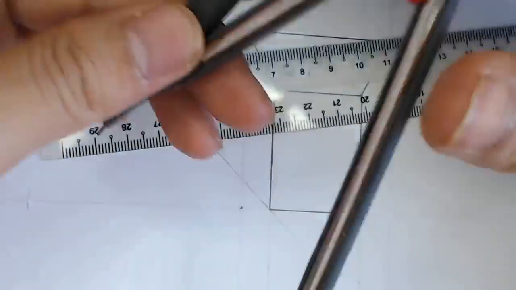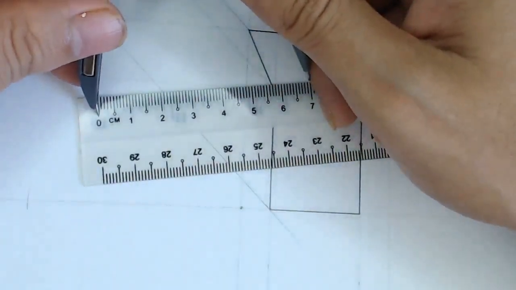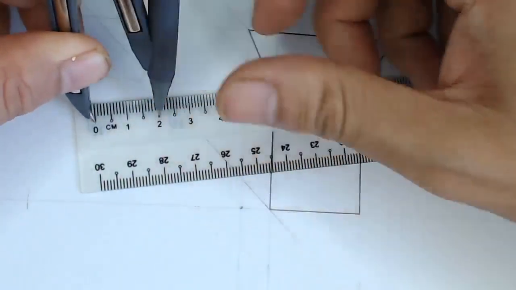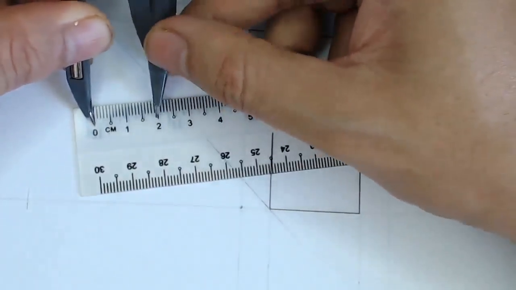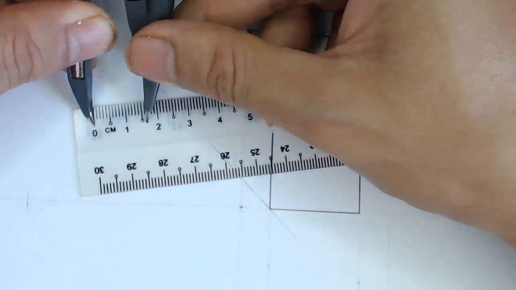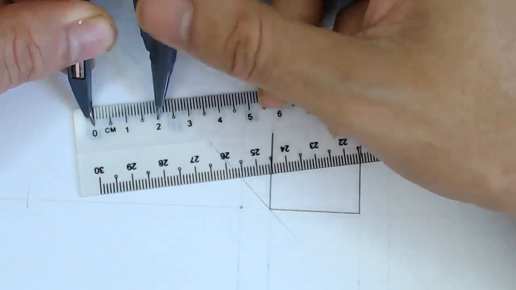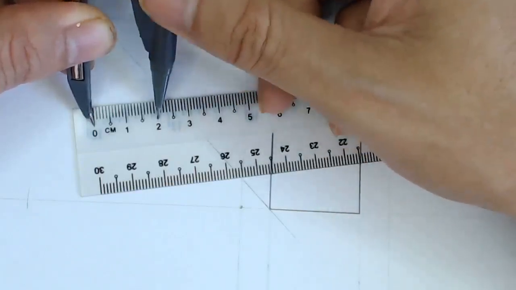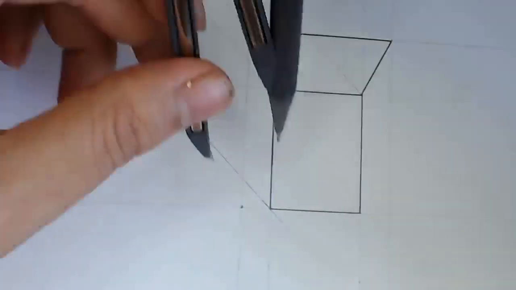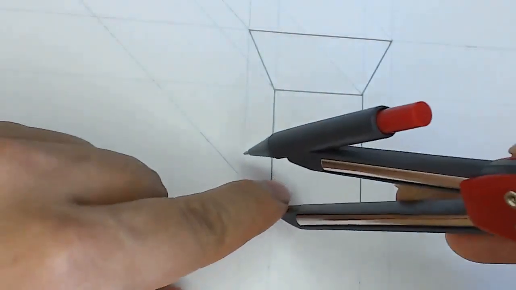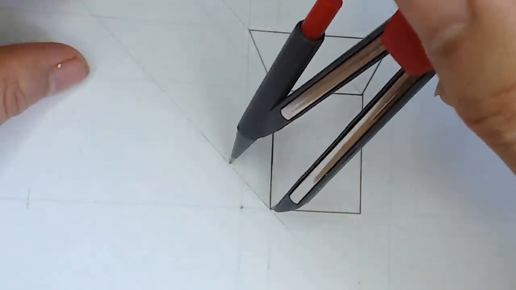We're going to transfer the measure also by using the compass. Now set your compass to 2 centimeters. Now mark on each vertex.